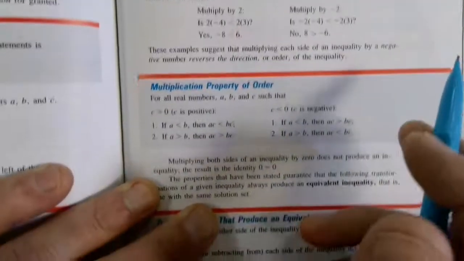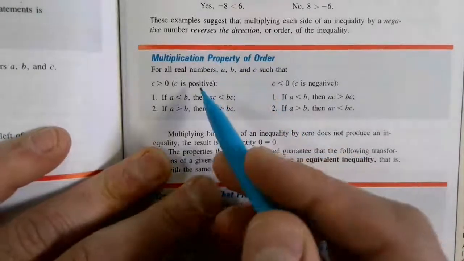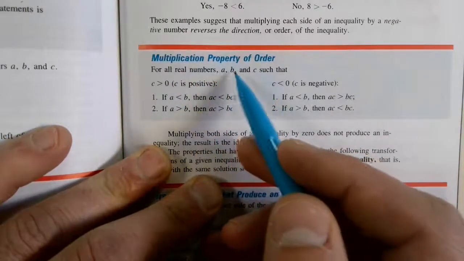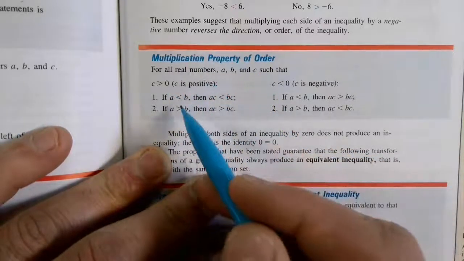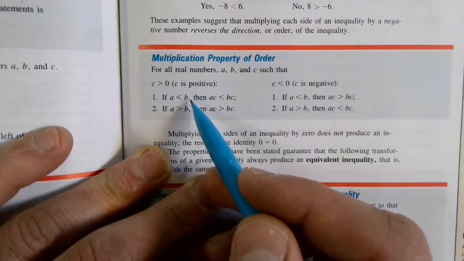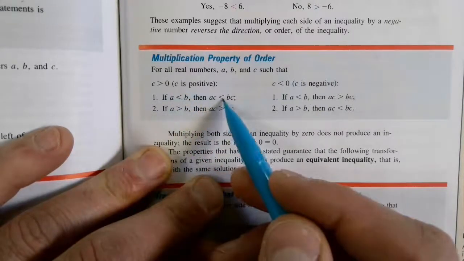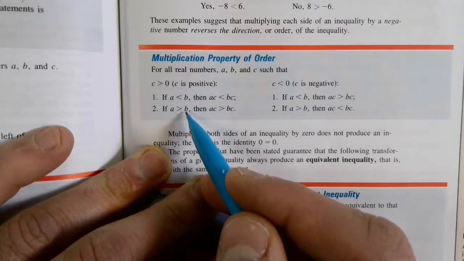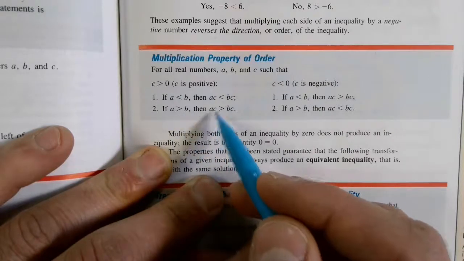So look at this next property. The multiplication property of order. For all real numbers, A, B, and C. So we've got 3 different numbers. C has got to be positive. If A is less than B and you multiply both sides by a positive number, then it stays less than. If A is greater than B and you multiply by a positive number, it stays greater than.